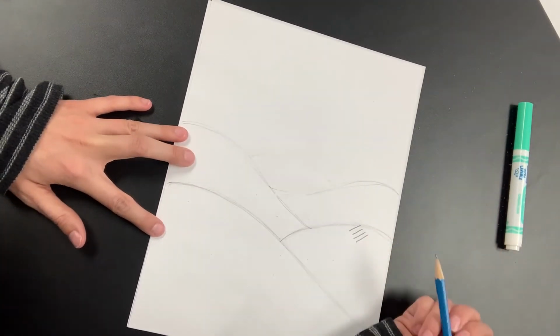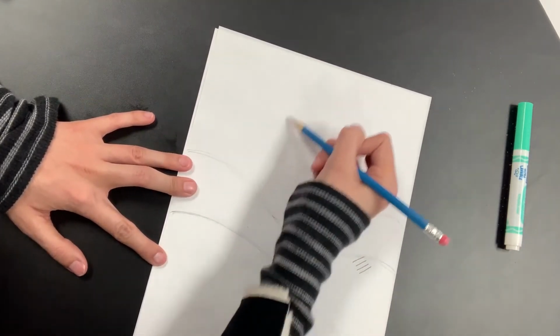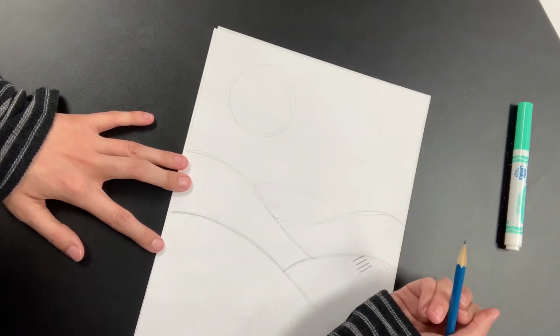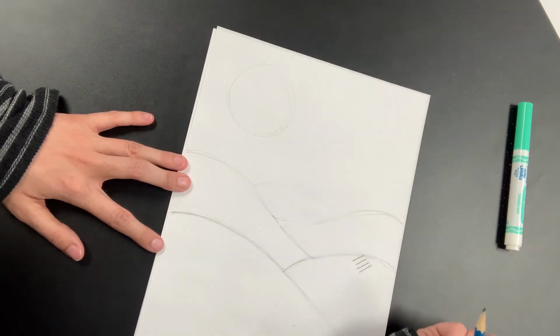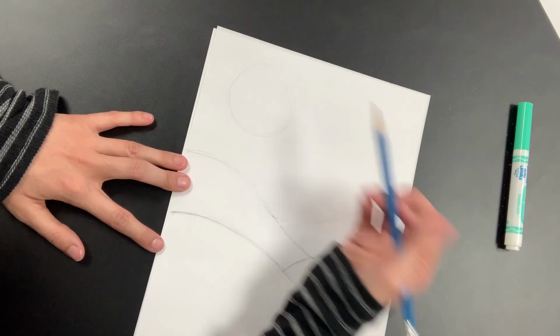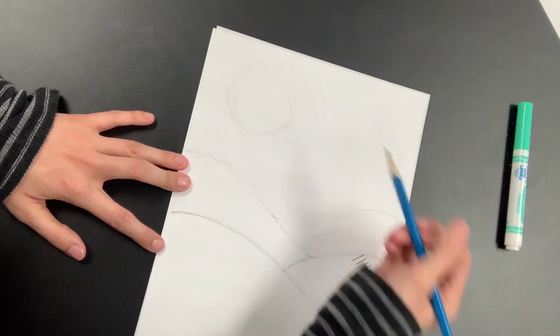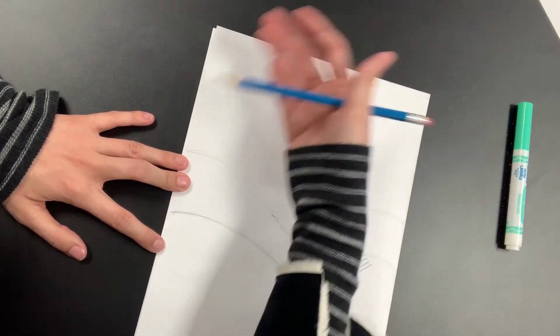Go ahead and put your pencil near the top of your paper. You're going to add your sun in the sky. Keep your shape empty so that you leave space for you to color it in yellow when we're done with this drawing. So don't fill it in with your pencil, because then there won't be enough blank space for you to add your crayon or your marker.